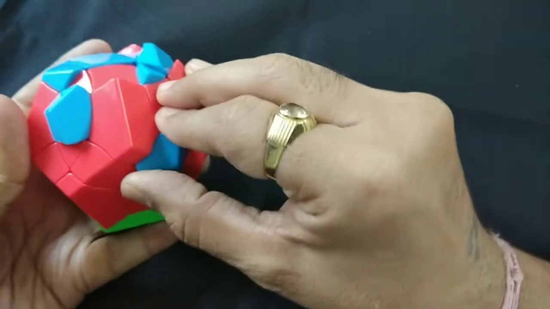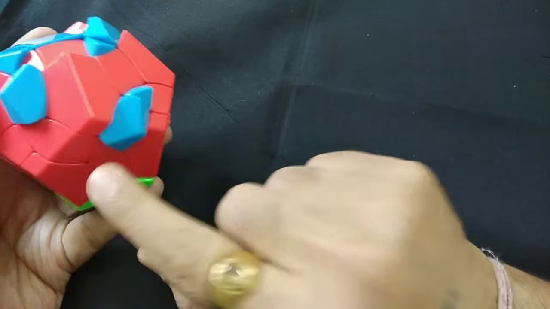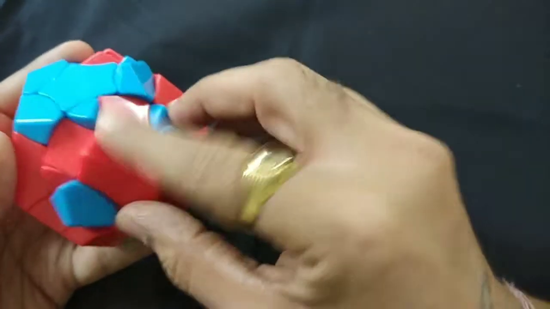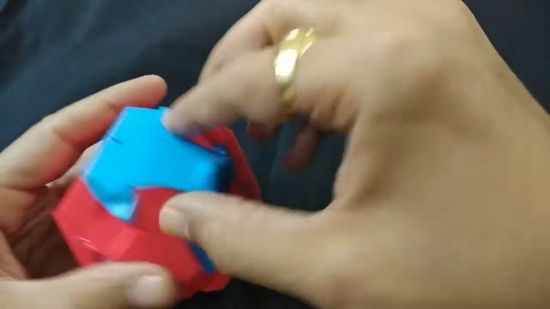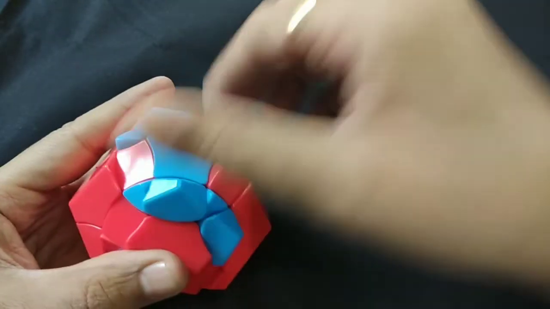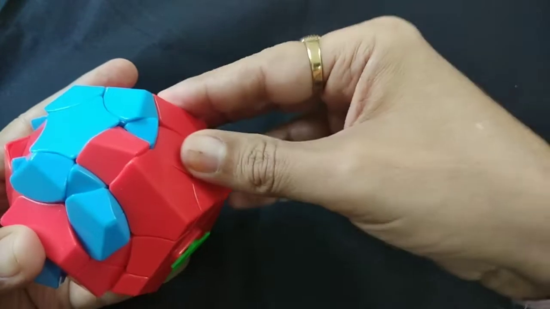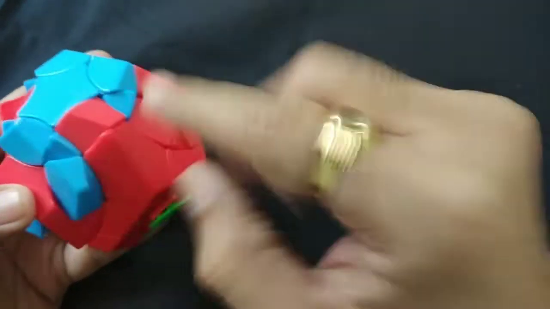So now you can see it is fixed. Now we have to fix this. So this piece is here. So it is a simple algorithm of fixing the edge.